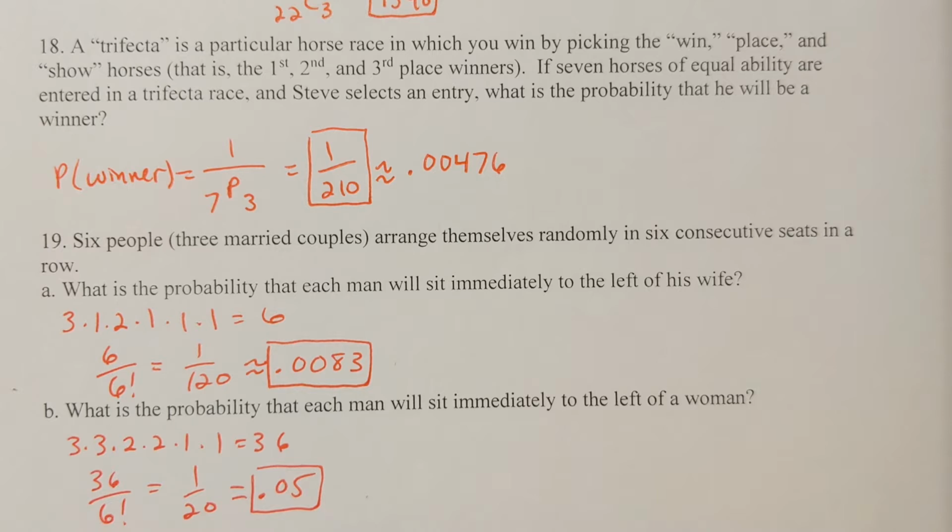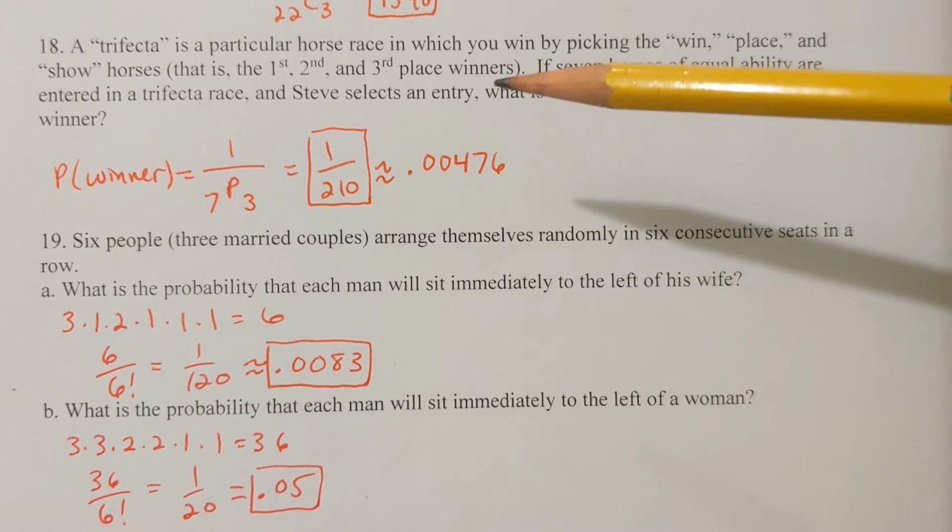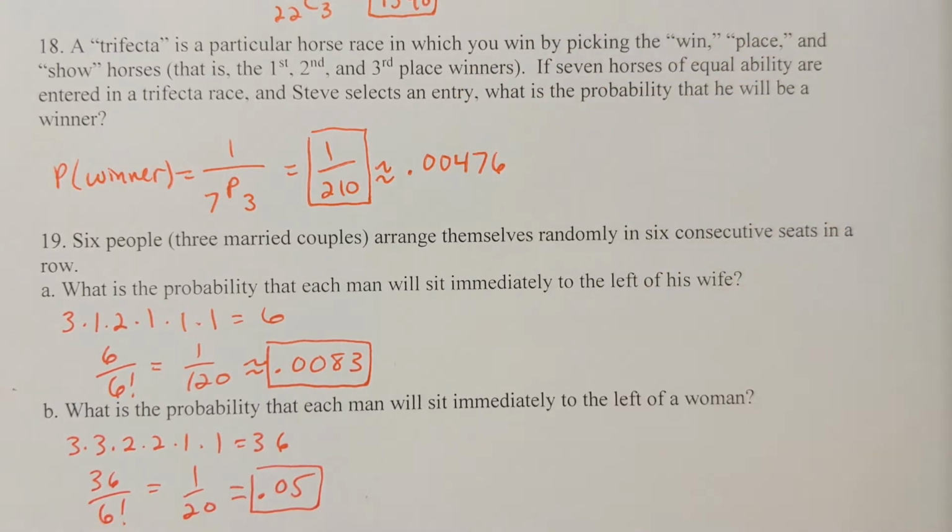So the probability that Steve selects an entry and wins is, well, there's only going to be one option there that's going to be a winning option, right? So 7 horses are running. 3 of them are going to finish first, second, third.